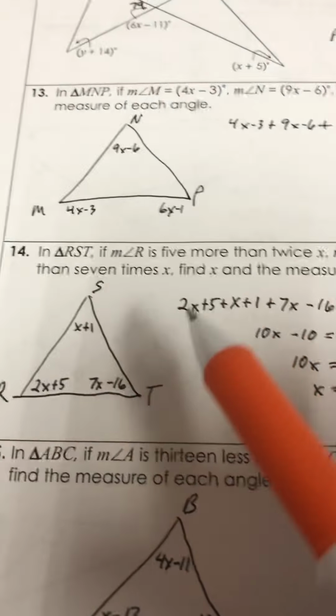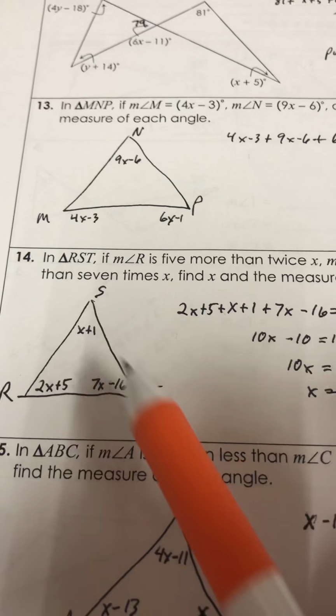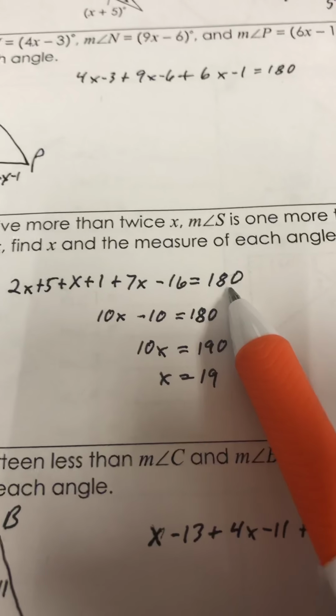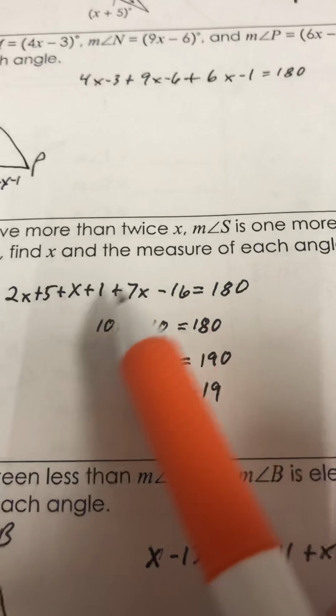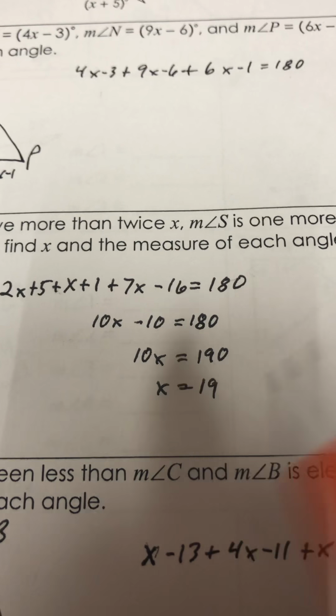For number 14, I drew it and I put what they told me in these directions in for each angle, for angle R, S, and T. And then I set them equal to 180. So this is an example of how you're going to do number 13. If you haven't done it yet, I just combine like terms, isolate the variable, and I got x equals 19.